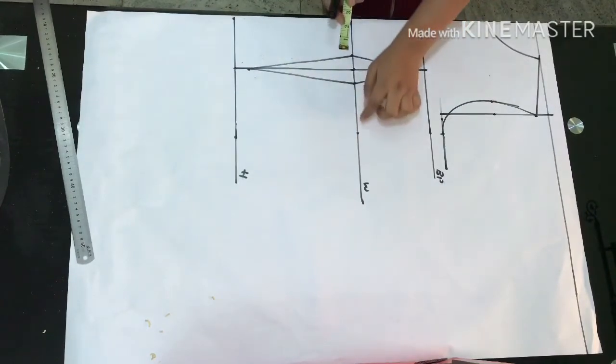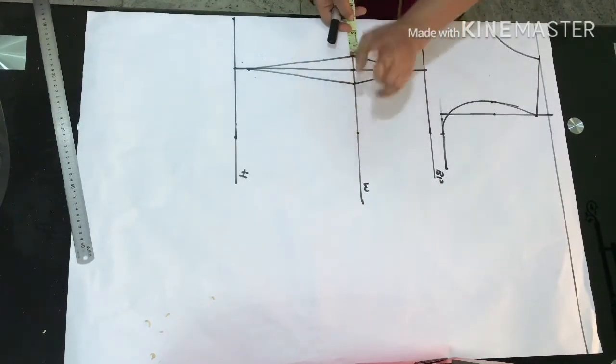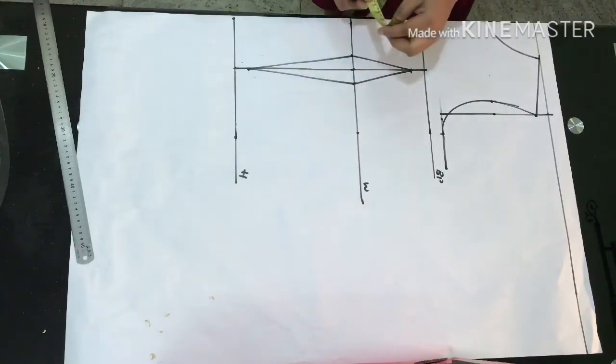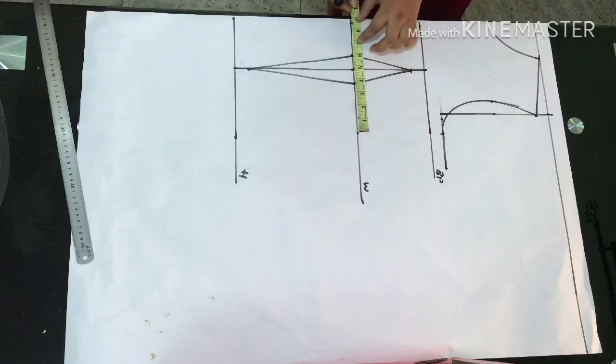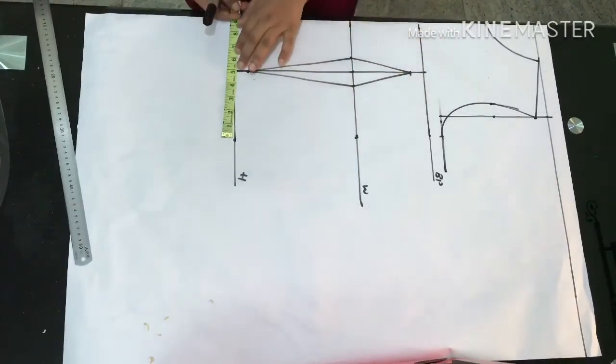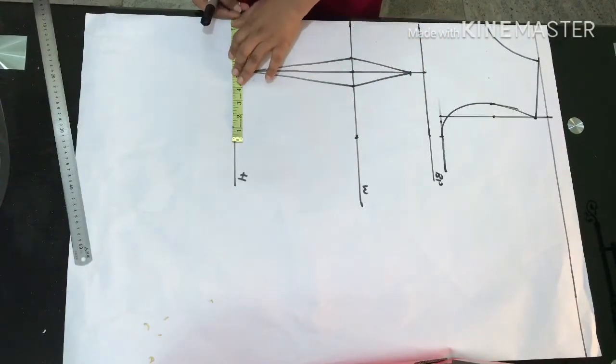So my waist measurement is 7 inches. 7 plus 2, that is this 2 that we've already taken out from here. So 7 plus 2 is 9 inches. So I'm going to be marking 9 inches from this point here. So this is 9 inches. So my hip measurement is 42 inches.